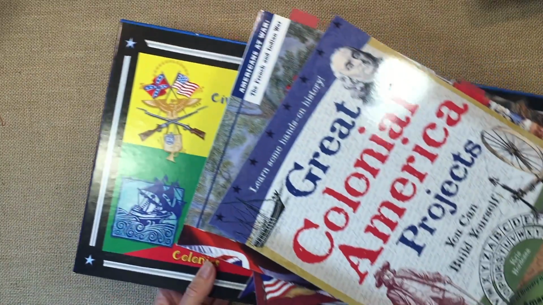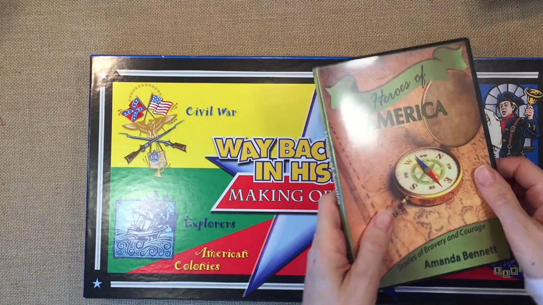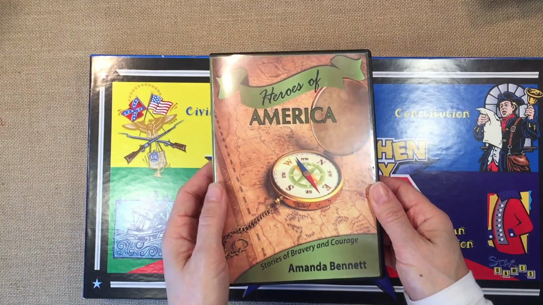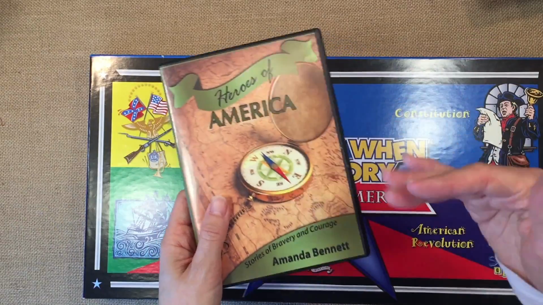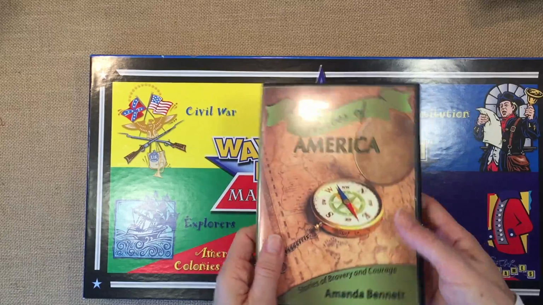All right, so I think that about wraps up the material for this unit. There are only two really quick things that I want to show you. Heroes of America I thought was an audio CD. It's actually not. You have to go on the computer and look at all the files, and it's like a ton of different books. We didn't use this one at all.